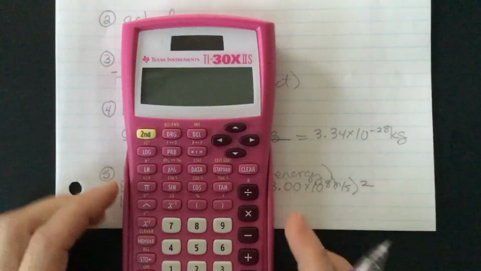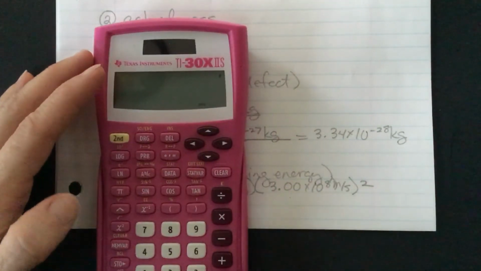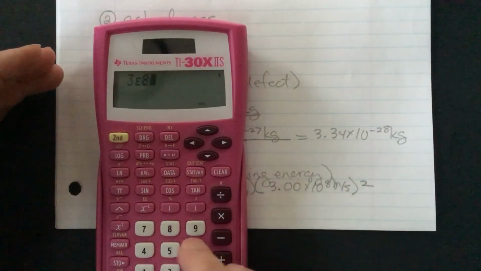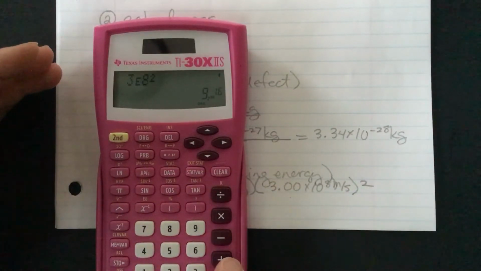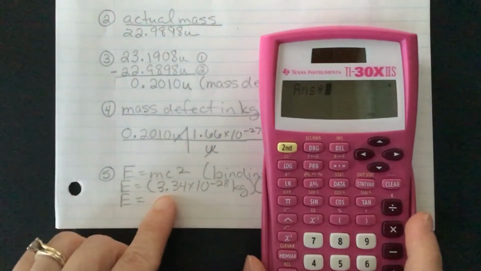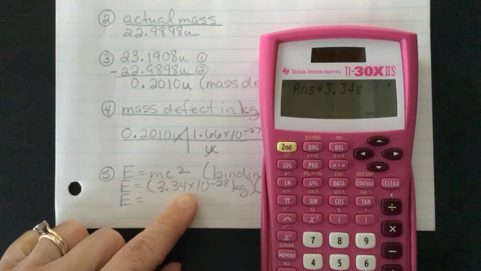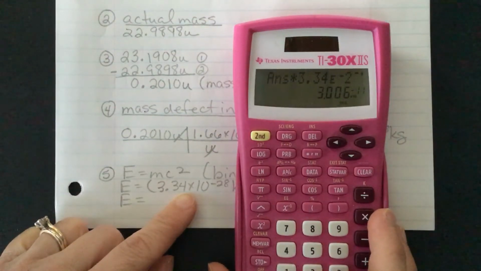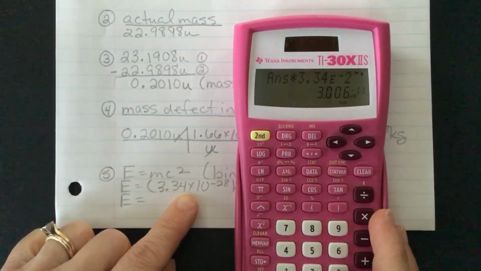So on your calculator, what this will look like is I will enter 3, second EE, 8, and I'm going to square that before I multiply it by this number, 3.34, second EE, negative 28, to get 3.006 times 10 to the negative 11th.